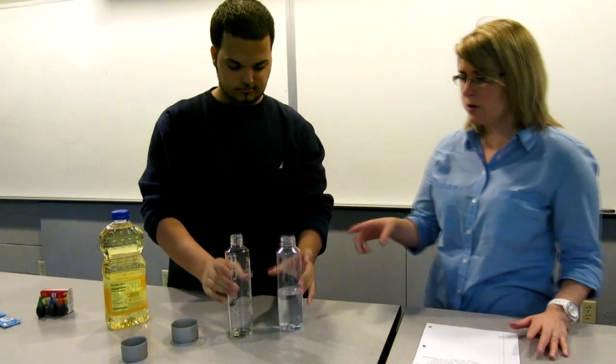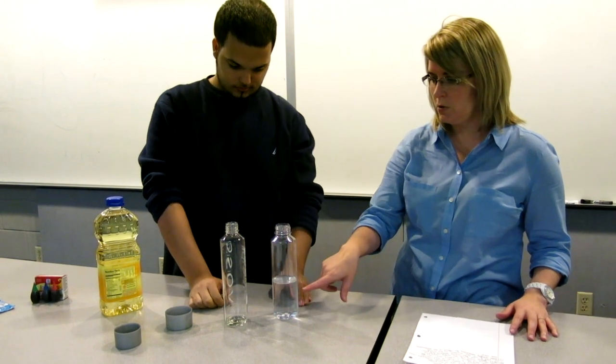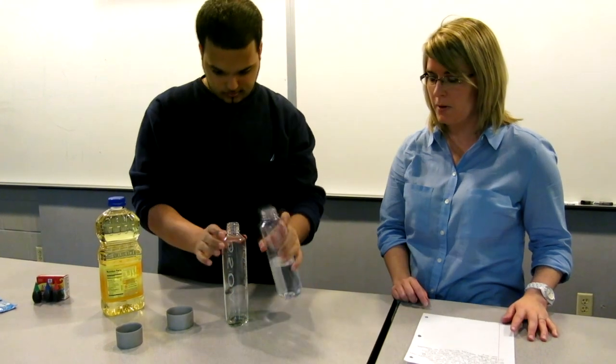All right, the first thing we're going to do is put 1/4 of this water in each bottle. So we're going to move some of this into this bottle.